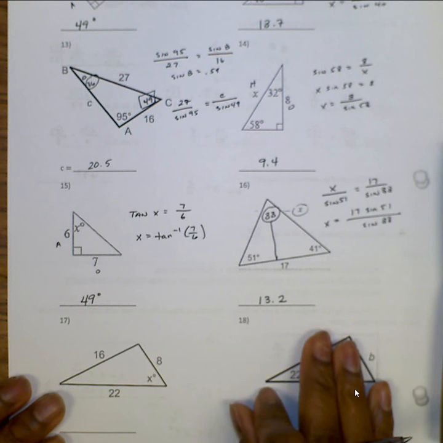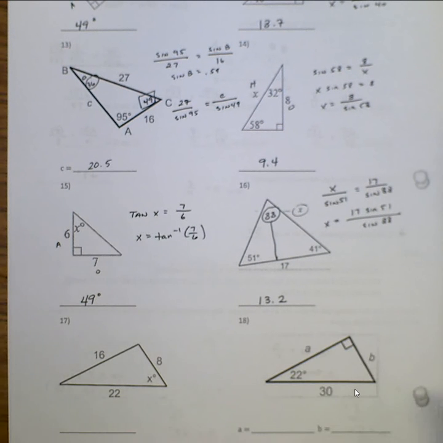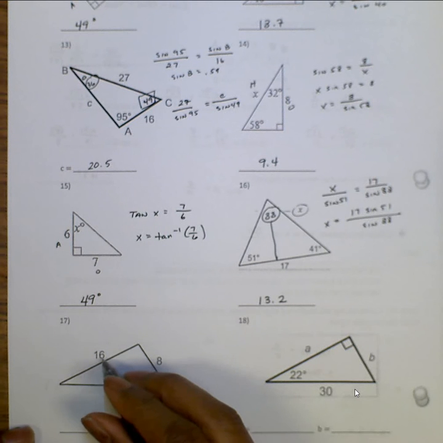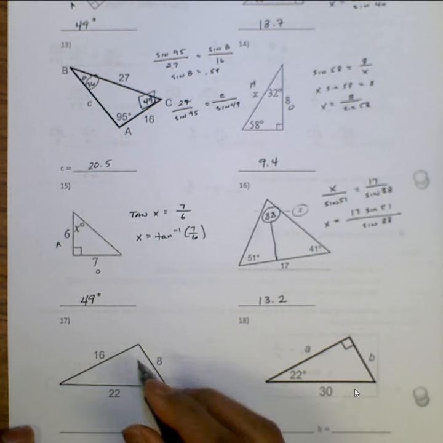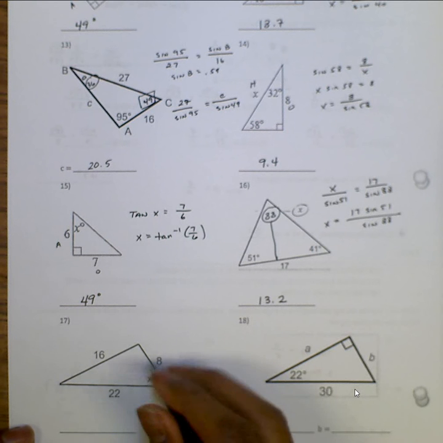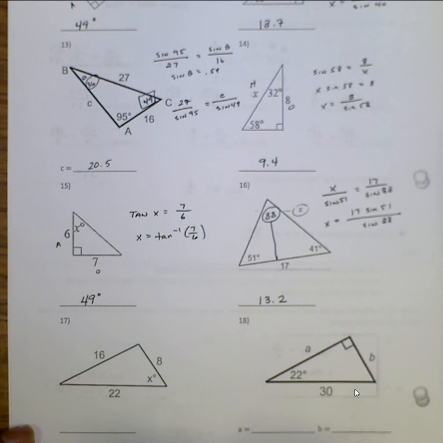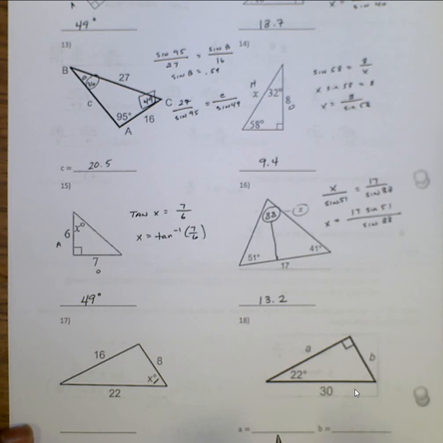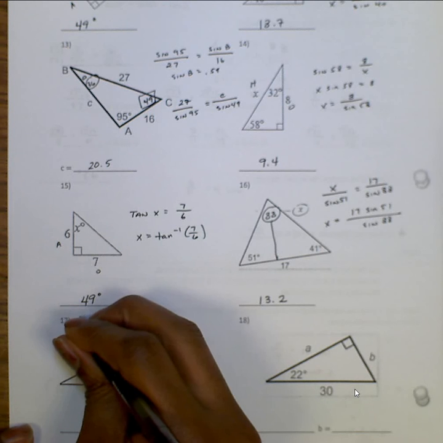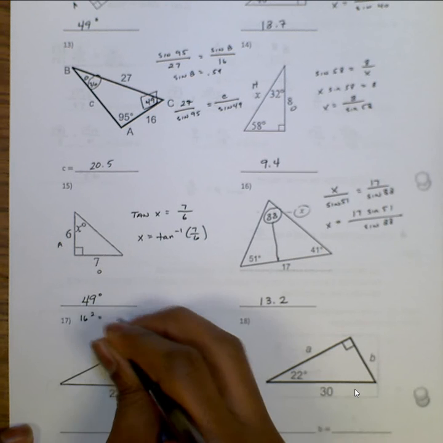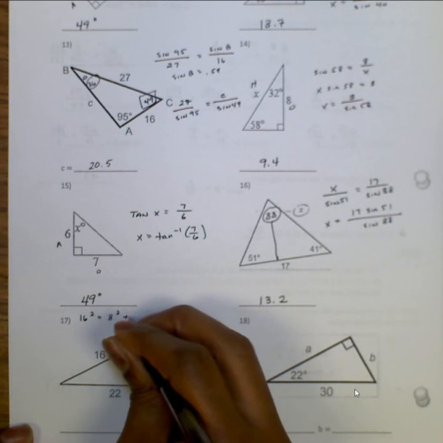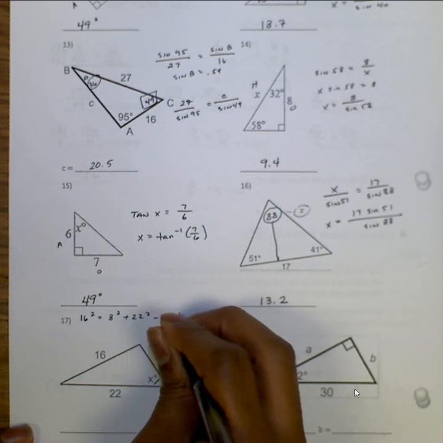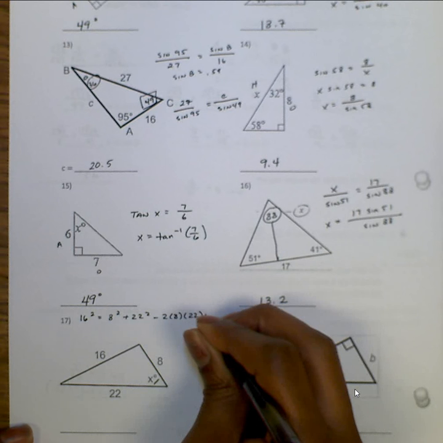Number 17, again, it's not given to us that this is a right triangle. We need to find the angle x. We can't use SOHCAHTOA because it's not a right triangle, and we can't use law of sines because we don't have an angle and its matching side. So in this case, we have to use law of cosines, and because we're trying to find this angle, we're going to set up law of cosines so that its corresponding side is out in front. So our equation should be 16 squared equals 8 squared plus 22 squared minus 2 times 8 times 22 cosine. And I'll just call that x because that's what we're trying to find.